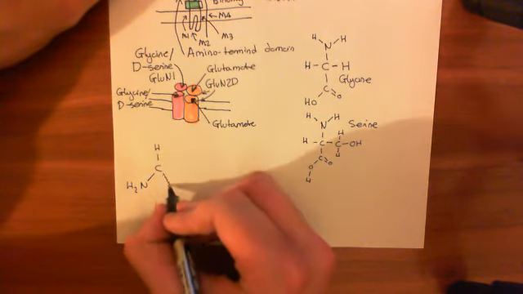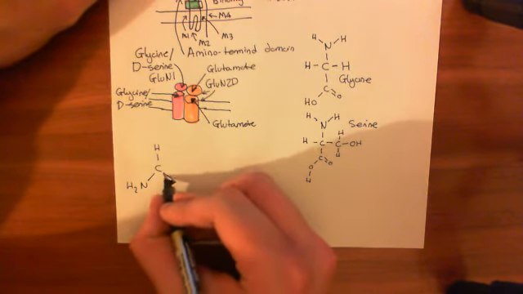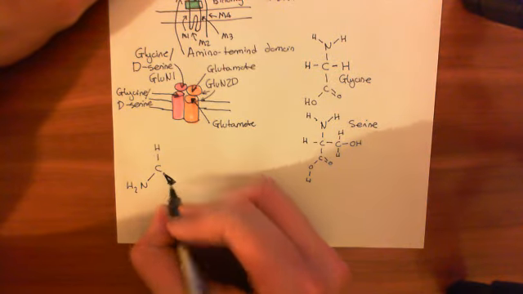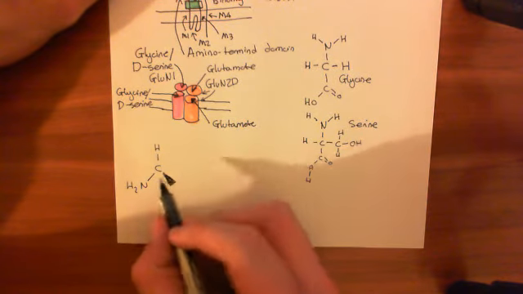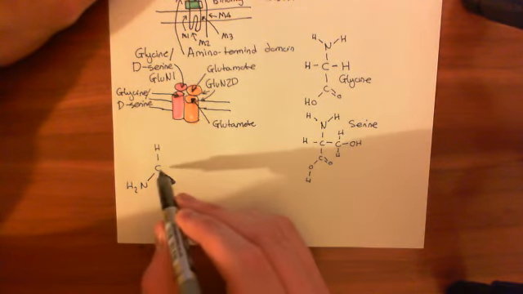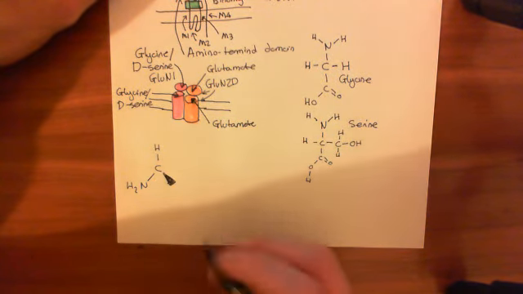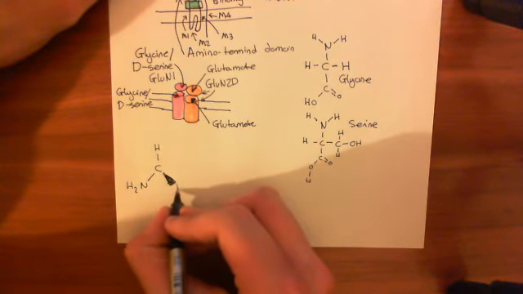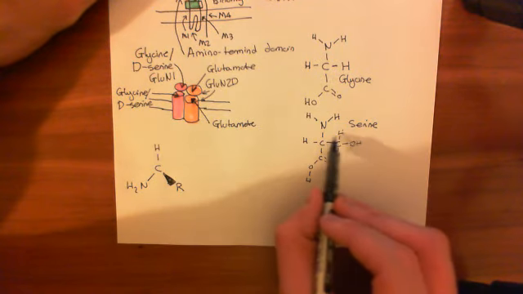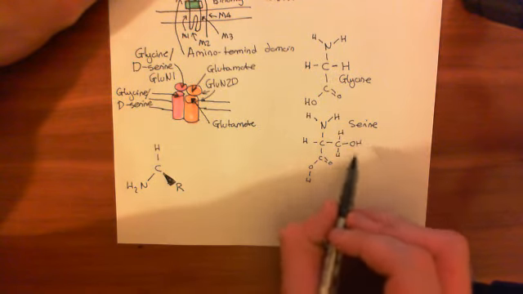Now, I'm going to draw one of these groups coming out of the piece of paper. To draw a group coming out of the paper, you use this sort of line where it gets thicker towards the end. That denotes that it will be coming out at this sort of an angle from the paper. So here I'll put the R group, to denote the R group of serine.